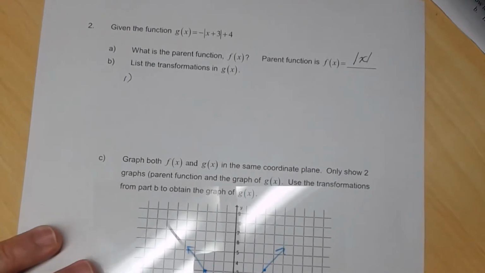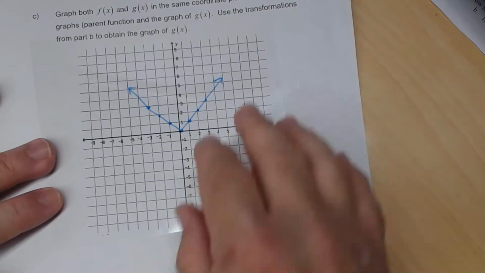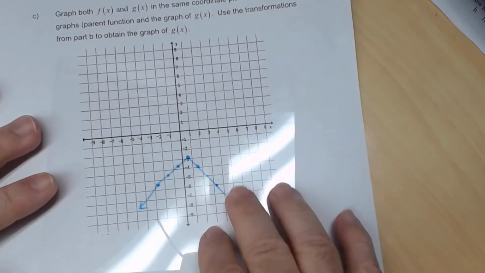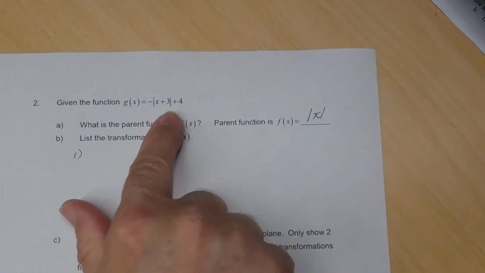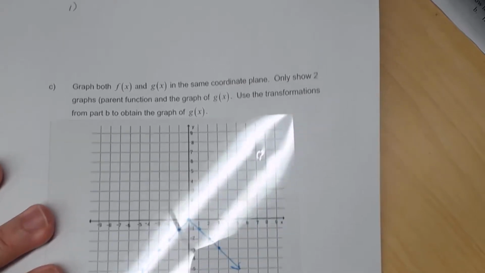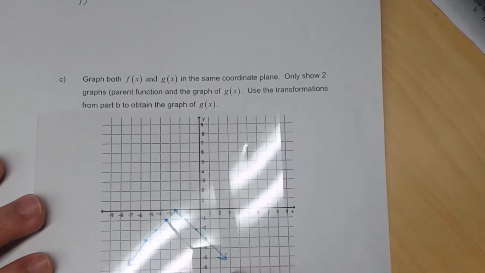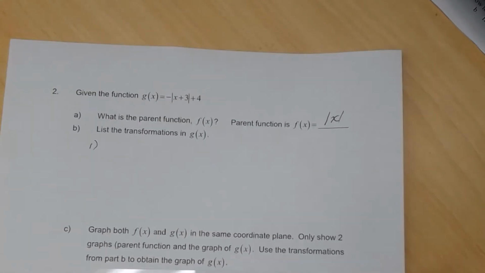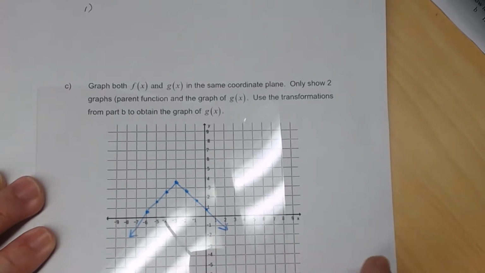So if you do the reflection first, this is my parent function. When you do the reflection first, it reflects about the x-axis. And then you do the horizontal transformation next. So this says I'm going to take what I just did, this reflection, and then move it 3 units to the left. So 1, 2, 3. And then this says I'm going to shift it vertically up 4 units. So then I get 1, 2, 3, 4. So that would be the final graph. That's what the final graph should look like.